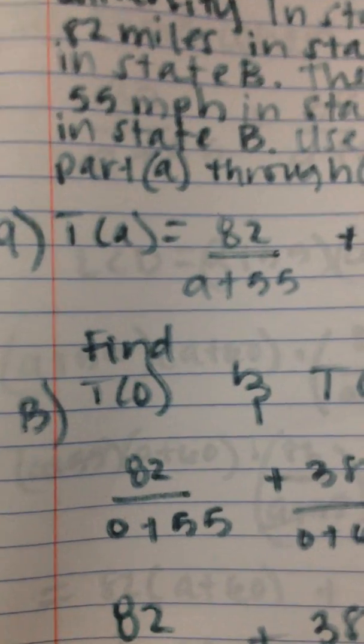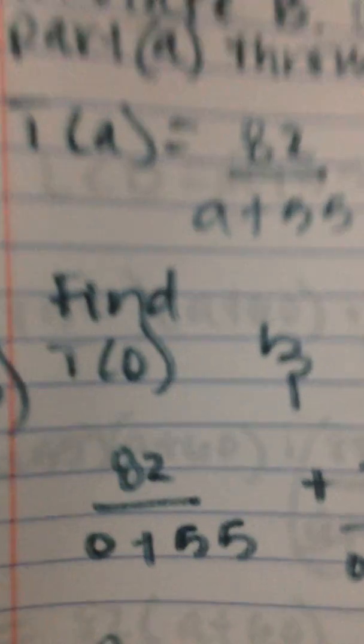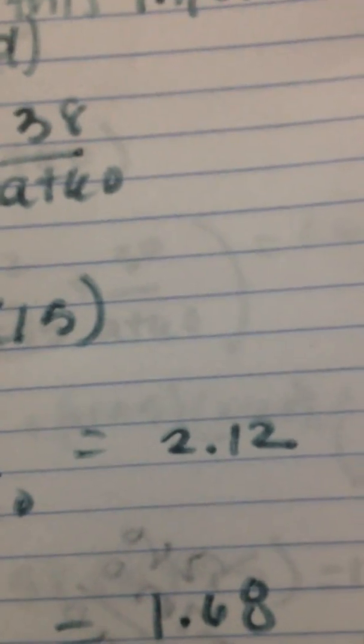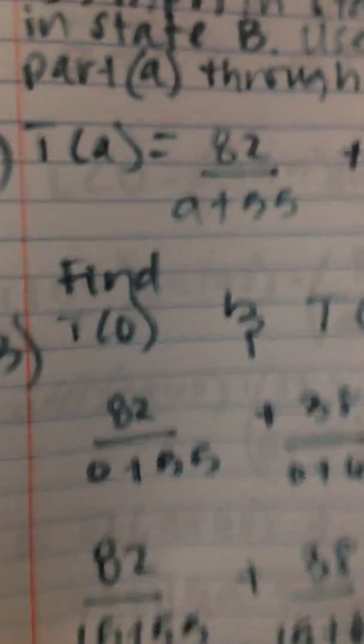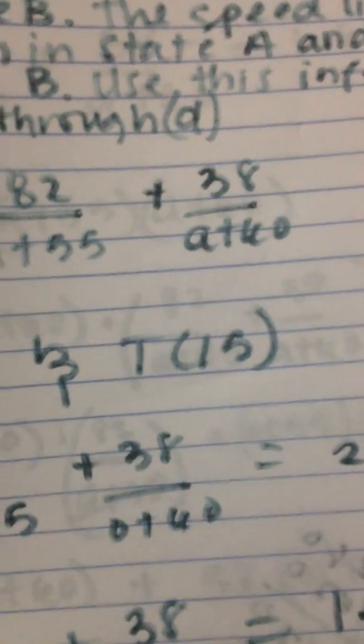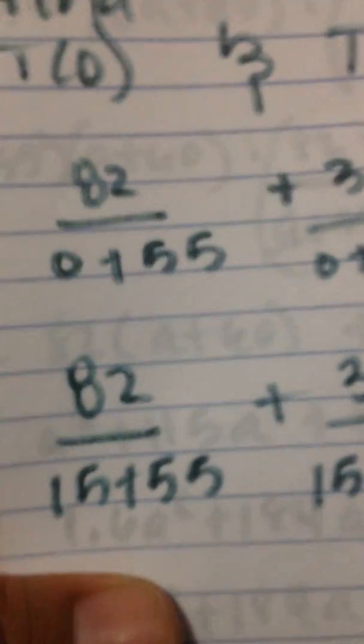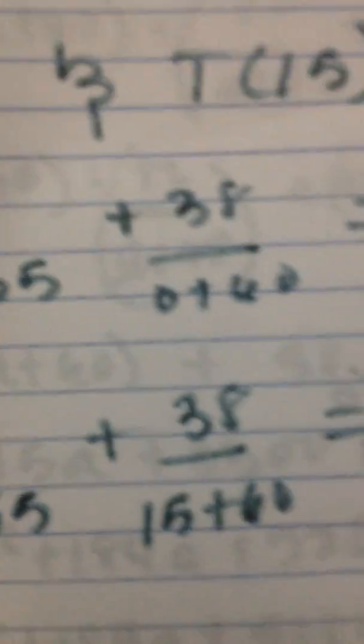And then part B says find T of 0 and T of 15. All we need to do is find T of 0 first. So we're going to let A equal 0 and plug in 0 right there and 0 right there. We end up with an answer of 2.12, which is the hours he's going to drive if he's driving at the speed limit. And then we find T of 15. We let A equal 15 and plug that in, and we end up with 1.68, which is the hours he's going to drive.